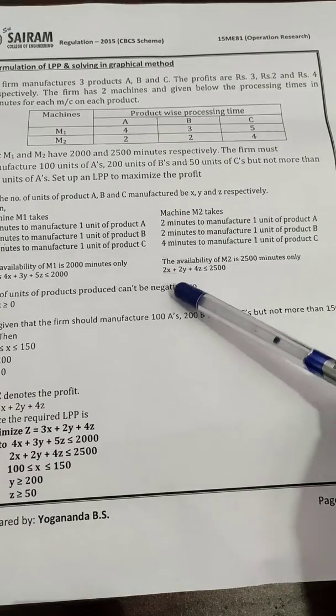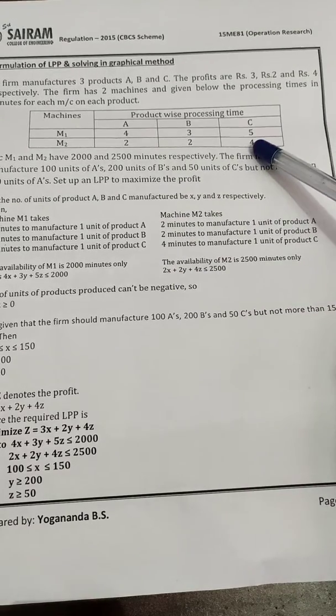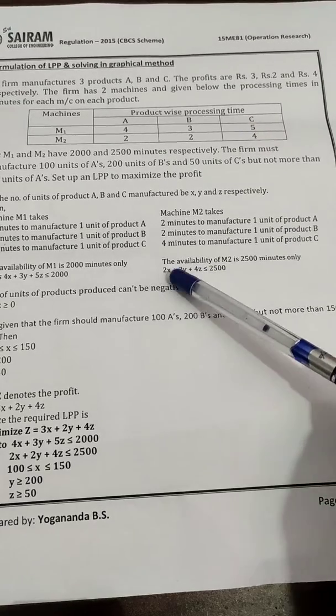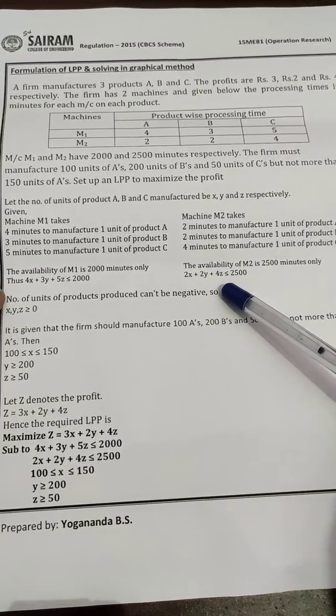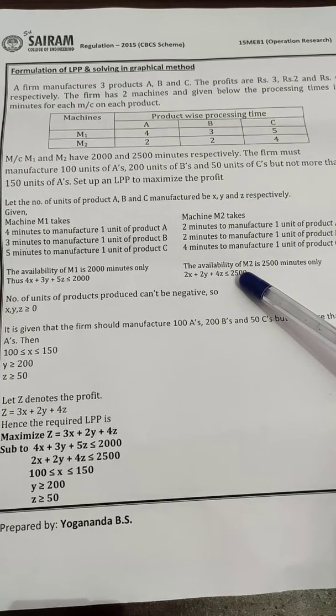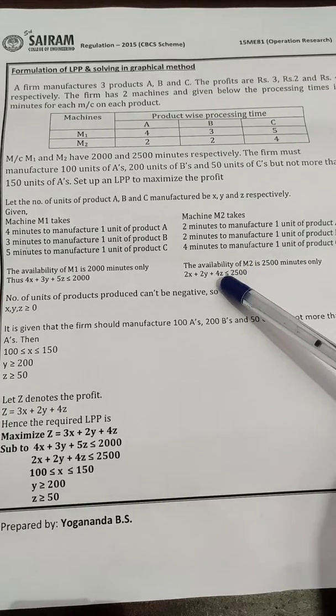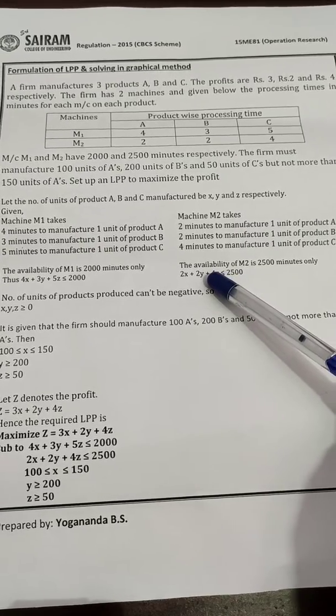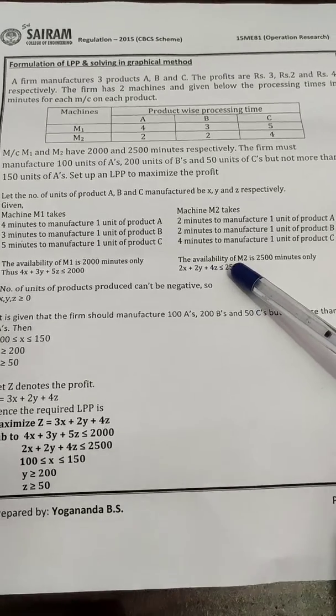Similarly, for product B it is 2y, and for product C it is 4z. The sum of these three times should not exceed 2500. So that's why we are using here a less than or equal to constraint.